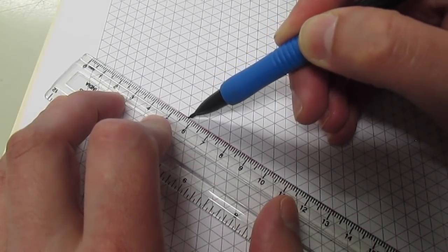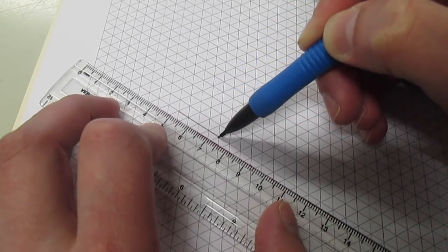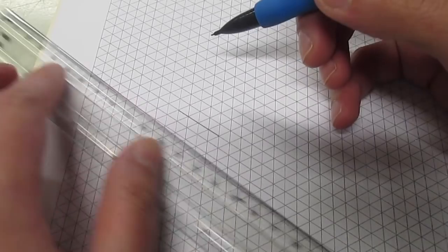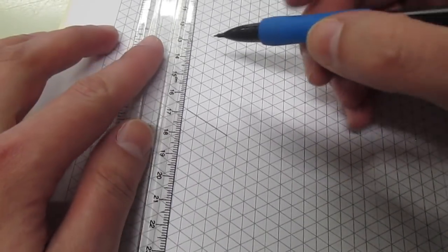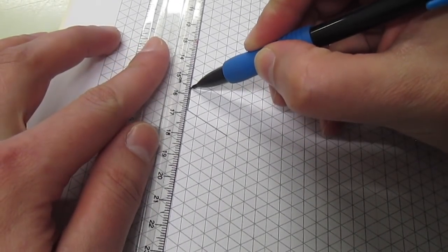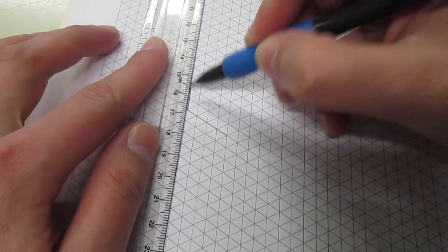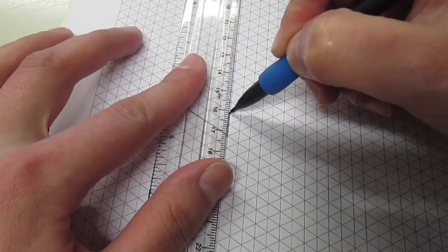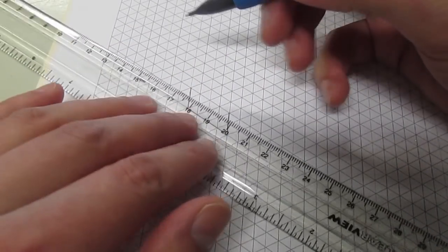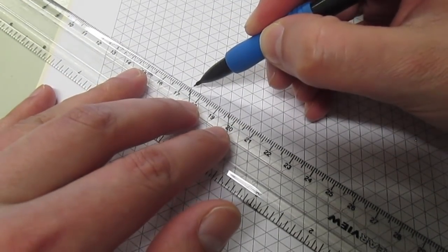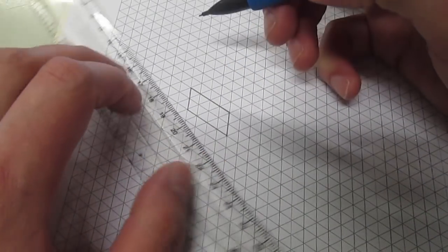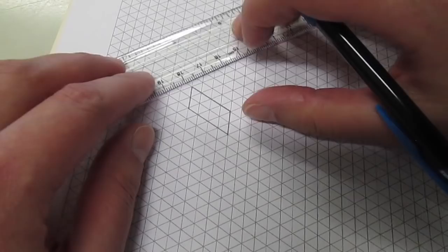So I'm going to use 4 triangles, 1, 2, 3, 4. Then I'm going to go up 2, 1, 2, and up 2 over here, and connect that. And now I'm going to go to here.